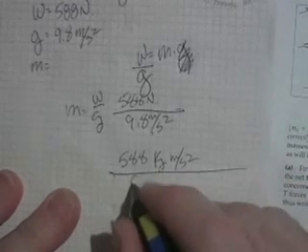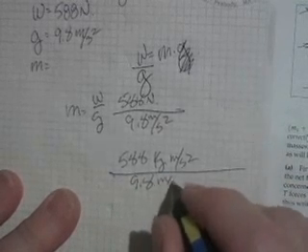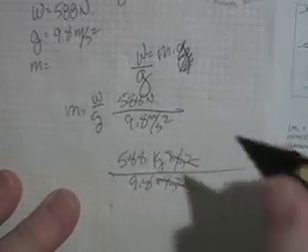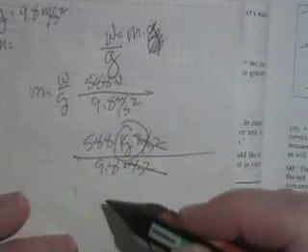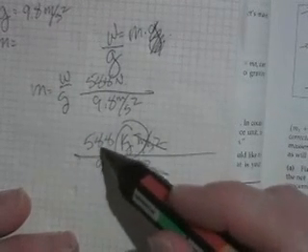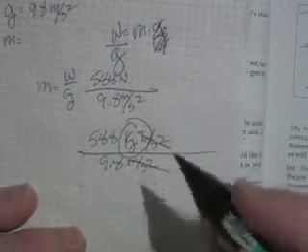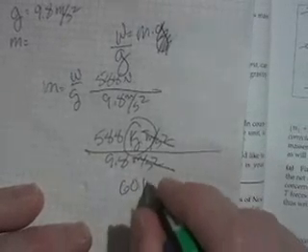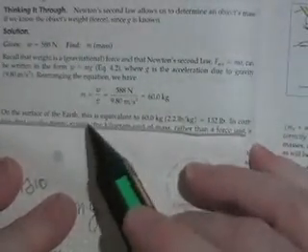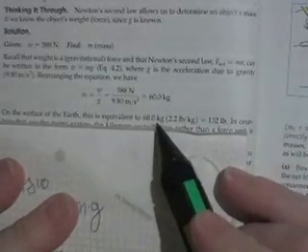When I divide that by 9.8 meters per second squared, meters per second squared cancel out, I'm left with kilograms. So if I divide 588 by 9.8, I get about 60 kilograms. And I go back and read the problem, and sure enough, 60 kilograms. It works. And on the surface of the earth, this is equivalent to 60 kilograms.